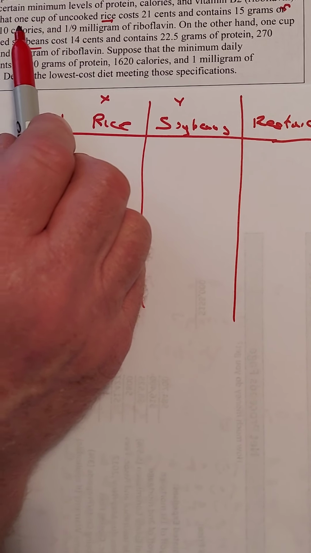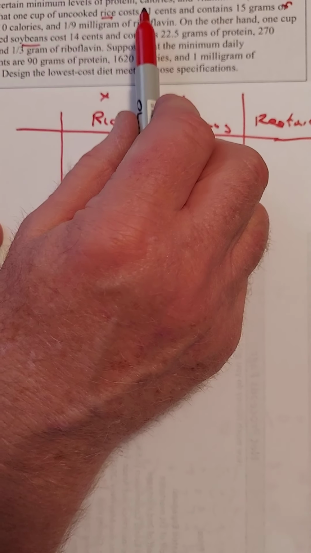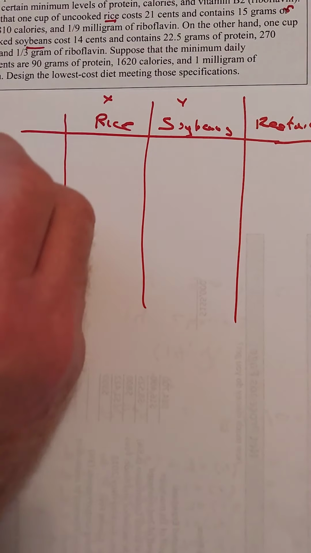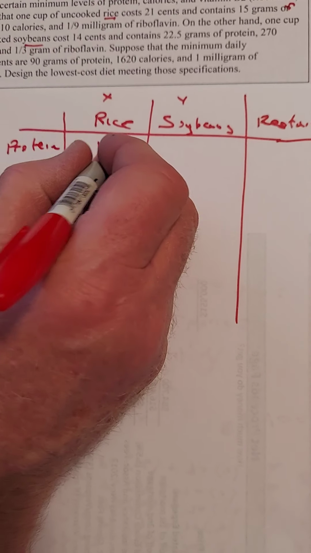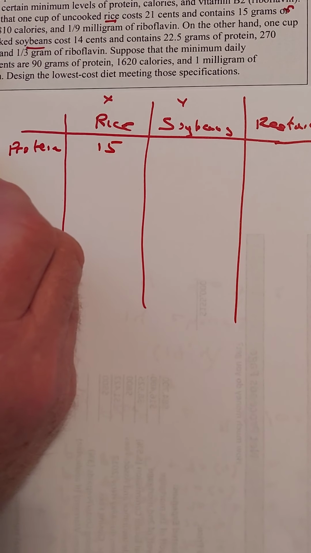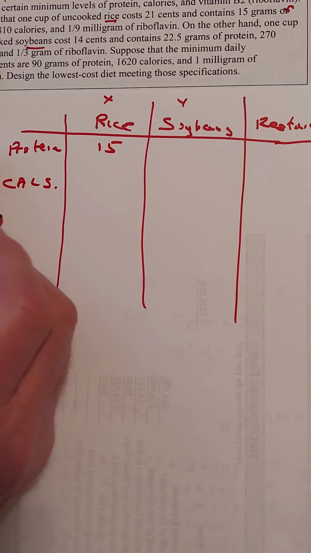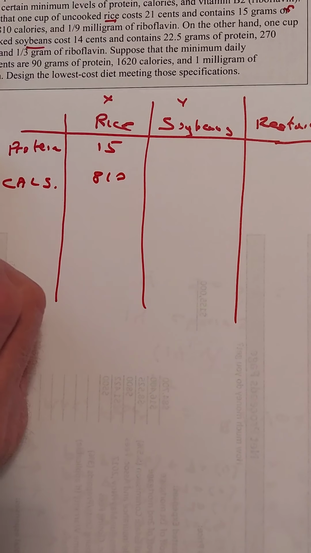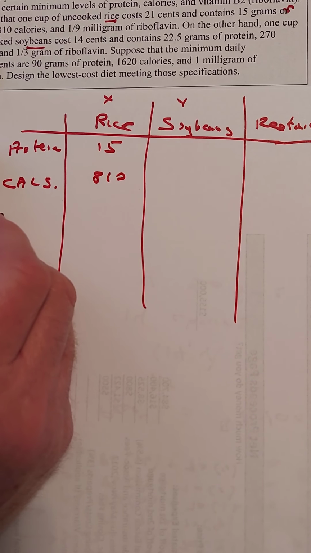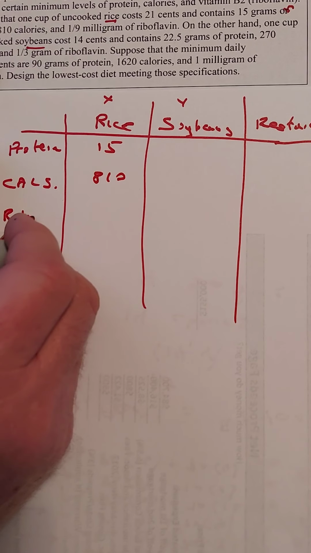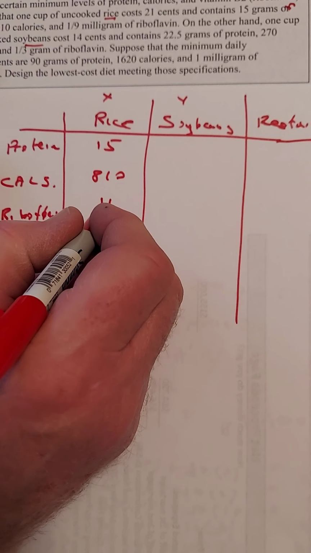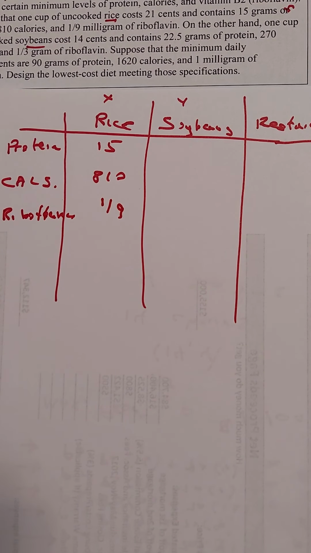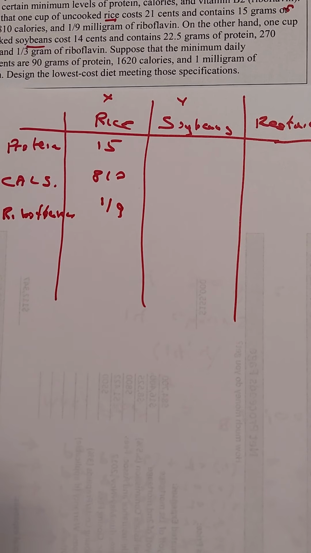So when it talked about uncooked rice, it costs 21 cents. There's 15 grams of protein. So I'll put 15. I'm just going to go ahead and fill that in. And then calories, I'm just going to put cals. There's 810. And then riboflavin, and it was 1/9.